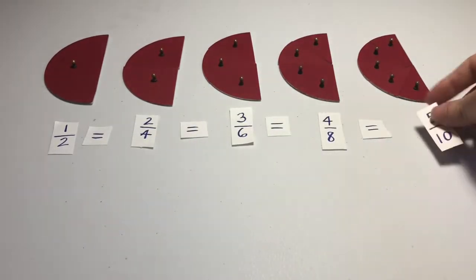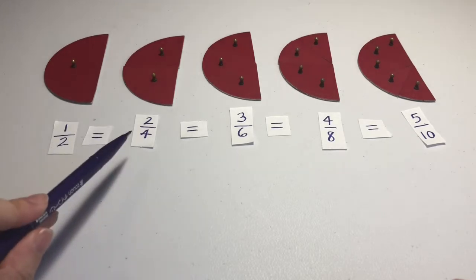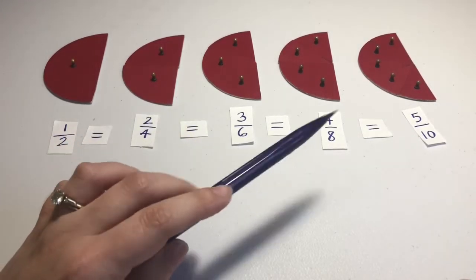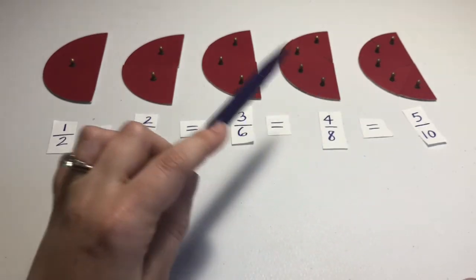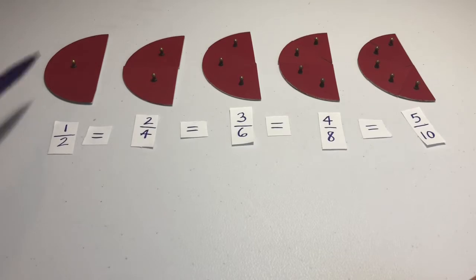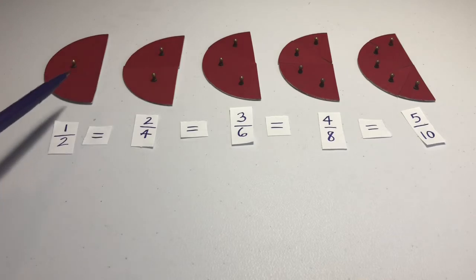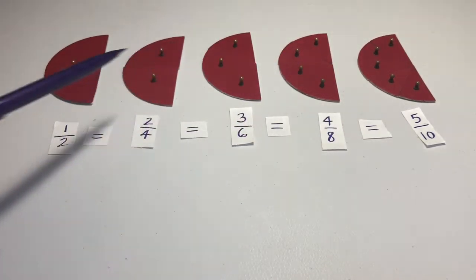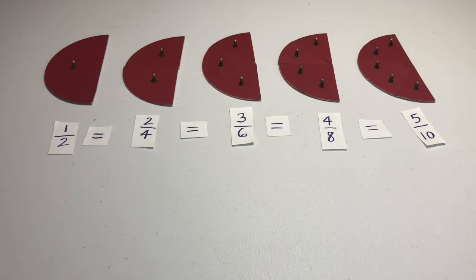So all of these fractions, 2/4, 3/6, 4/8, and 5/10, are all equivalent to 1/2. And because they are all equivalent to 1/2, because they all take up the same amount of space as 1/2, they are also all equivalent to each other. Your follow-up work for this is to figure out which fractions are equivalent to 1/3 and which fractions are equivalent to 1/4.